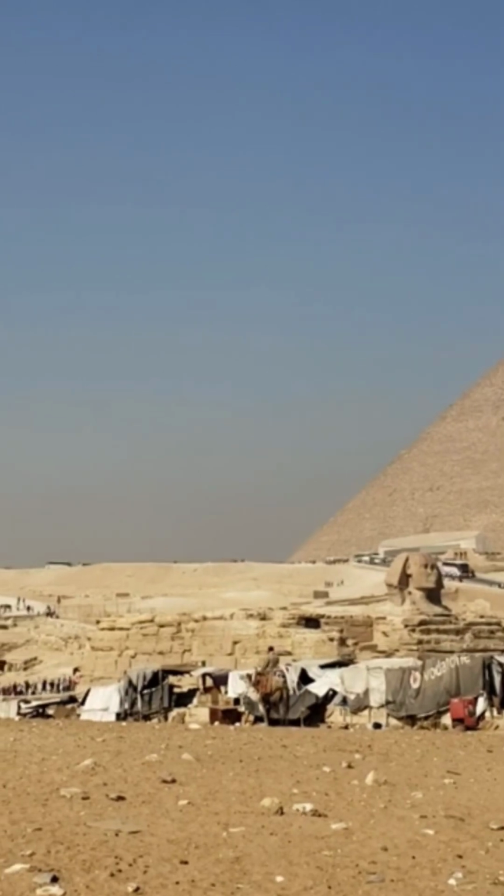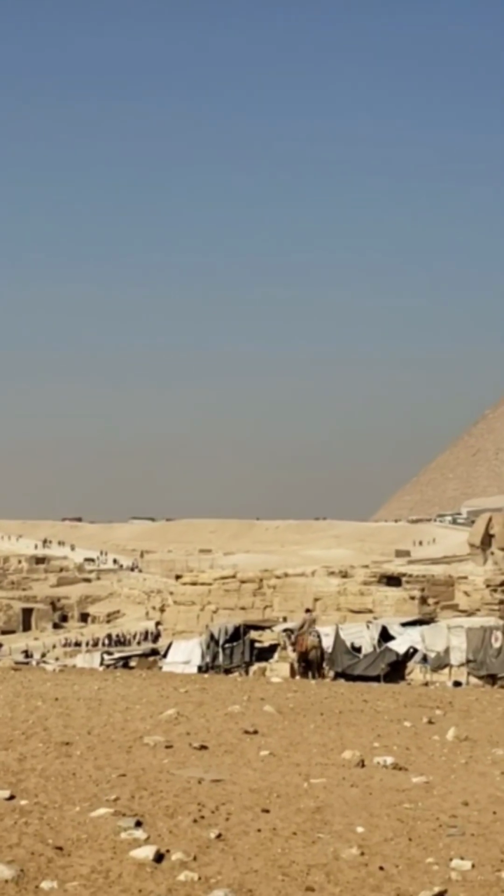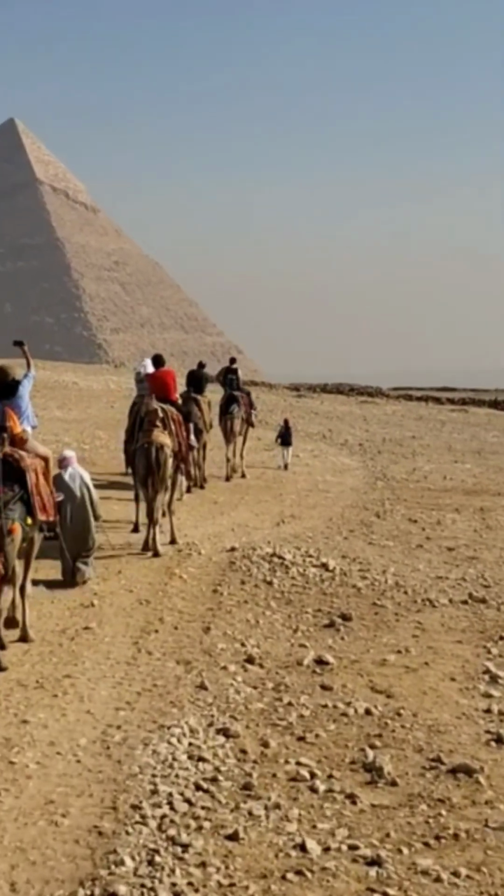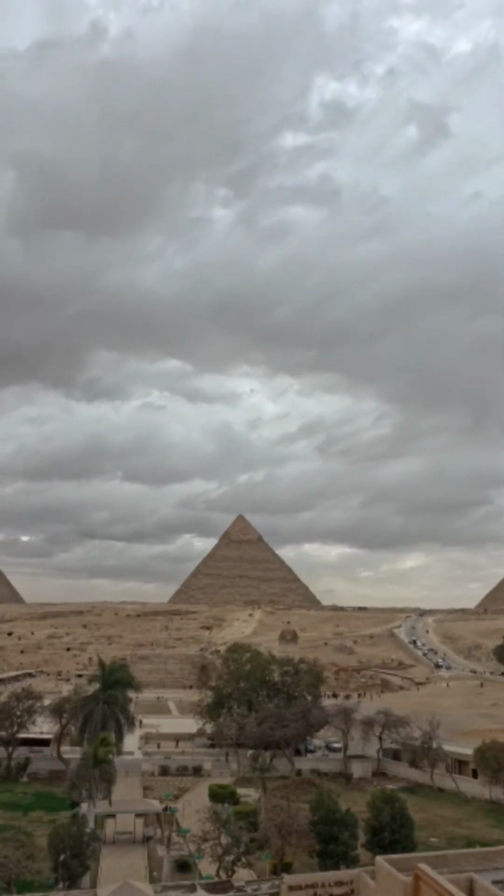The Great Pyramid is more than a royal tomb, it's a symbol of human ambition, ingenuity, and the desire to connect the earthly and the divine. It stands as a testament to Egypt's enduring legacy.